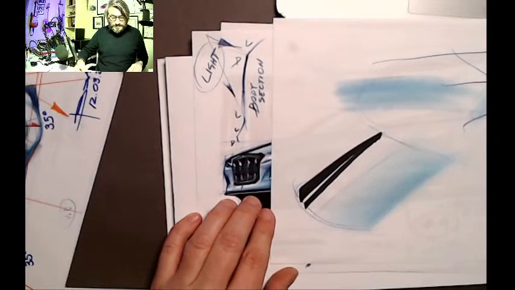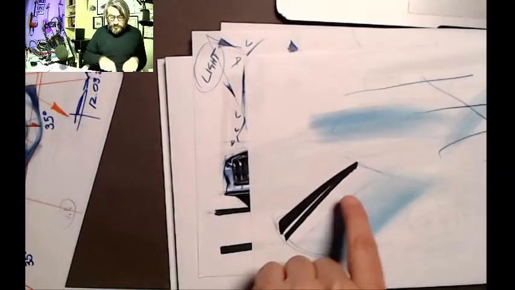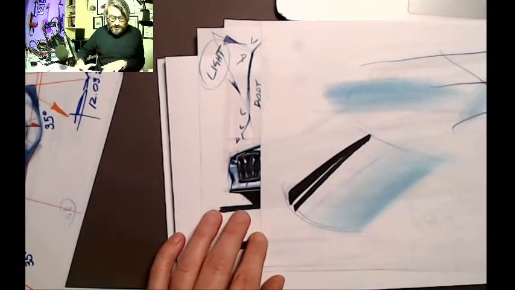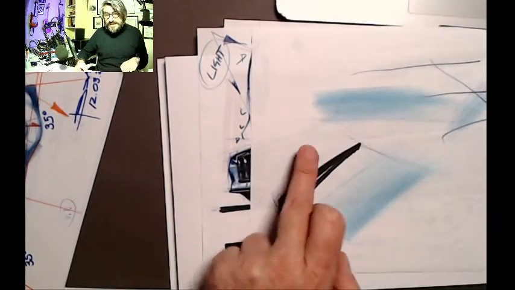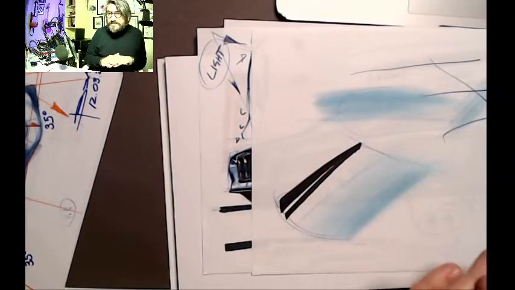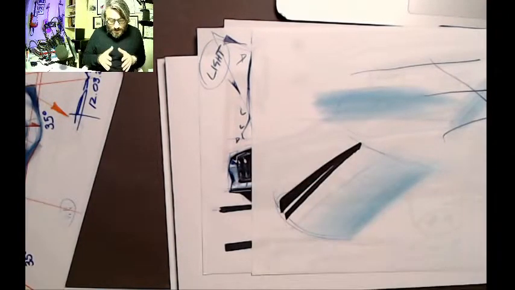So this is the way you can use chalk, okay? This was just an exercise, and you can see that with just a little bit of chalk, we already see the roundness, the feeling of that roundness of the windshield.